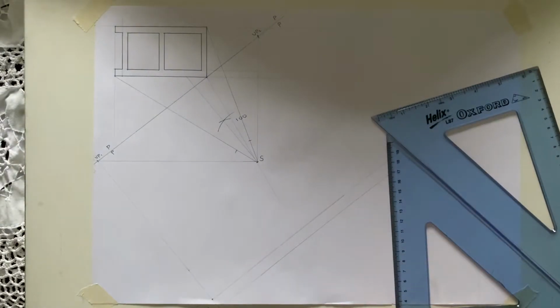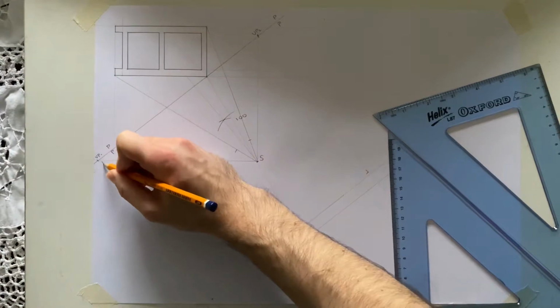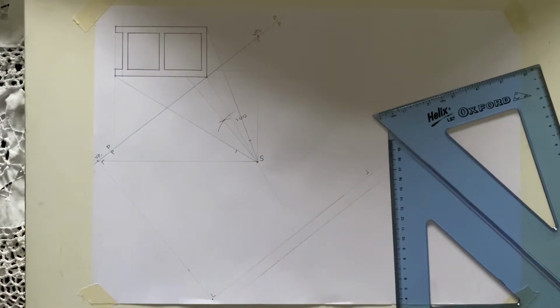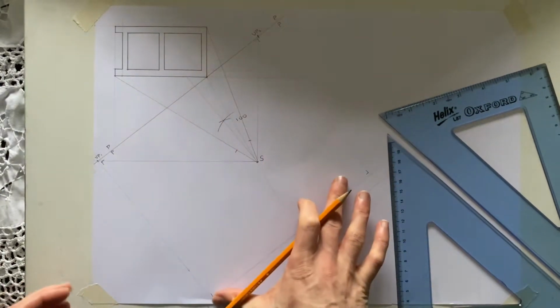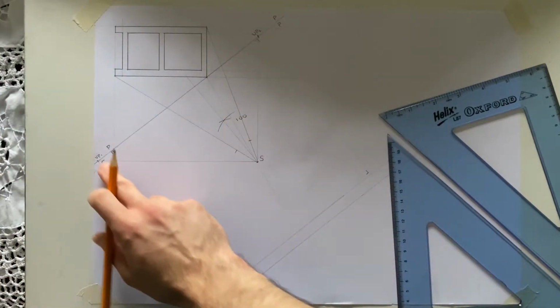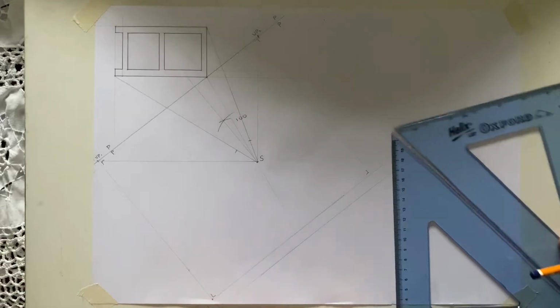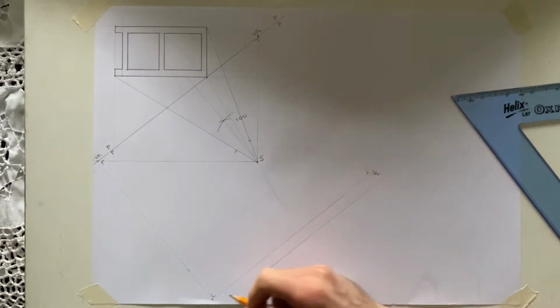So you can see there, I've drawn all these lines, all these corners here, they're all perpendicular. So these ones are going to be parallel, these ones are going to be parallel, and this line is going to be perpendicular to this one, and this line is going to be perpendicular to these two as well. So that's my ground line. I marked that down as GL.